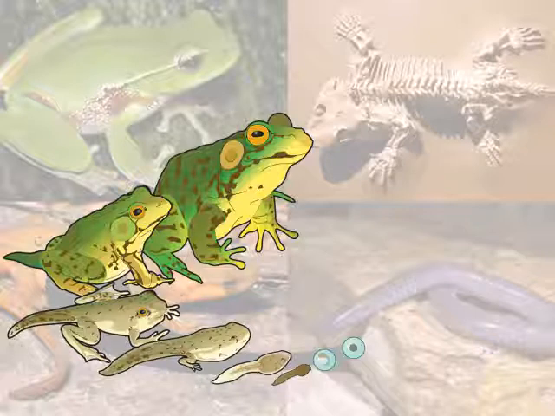Hala, are they oviparous or viviparous? Oviparous. Why? Because they lay eggs. That's right. Hassan, are they cold-blooded or warm-blooded? Cold-blooded, because their temperature is not fixed. It changes according to the environment.